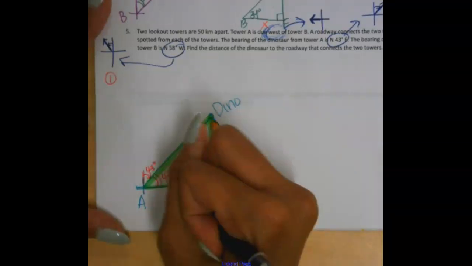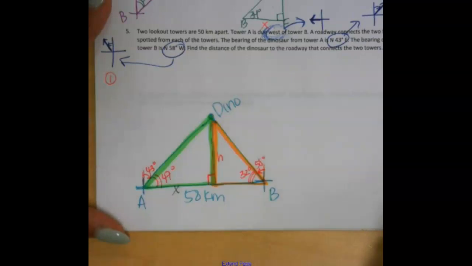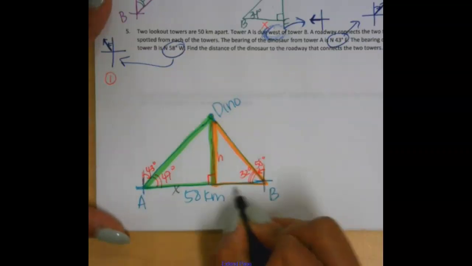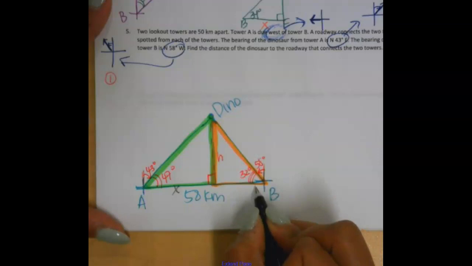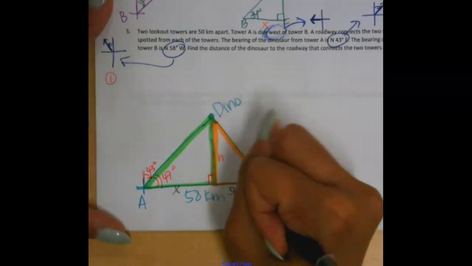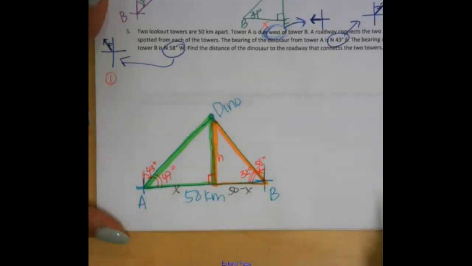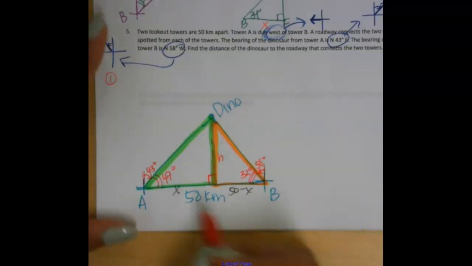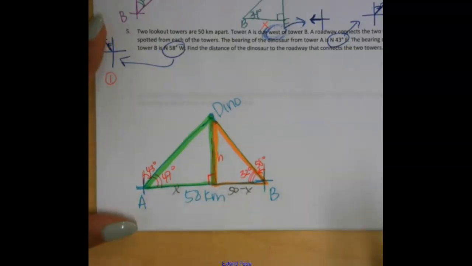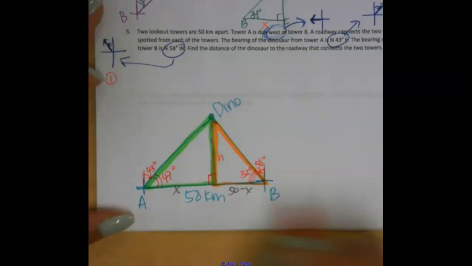What I'm going to do is I'm going to label this as side X, which would mean this side would be what? 50 minus X. Thank you, Heidi. You're going to take whatever that X is and pretty much just subtract it from that 50. Yeah, you could write it the other way. It's still going to give you the same answer. If you put 50 minus X and then X over here, it'll give you the same answer. Okay, so let's go ahead and solve.